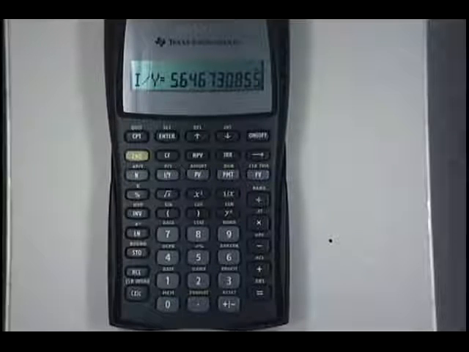Now, remember that rule of 72 I talked about? We can actually take 72 divided by the 12% equals 6 periods. Or we can do it on our calculator to make sure.